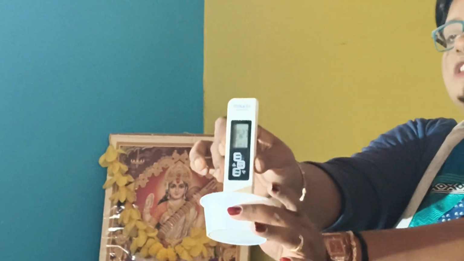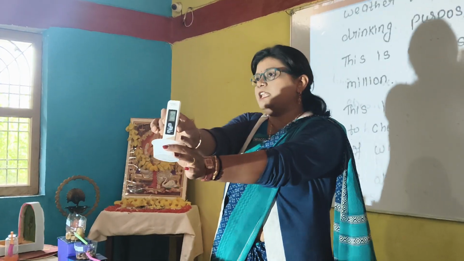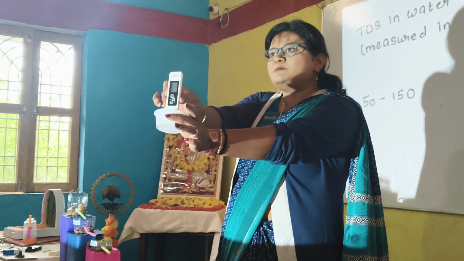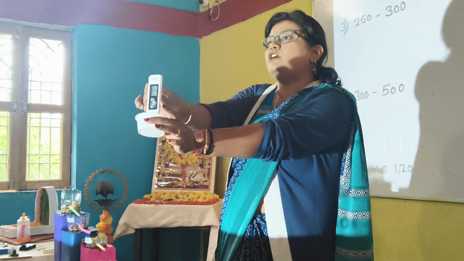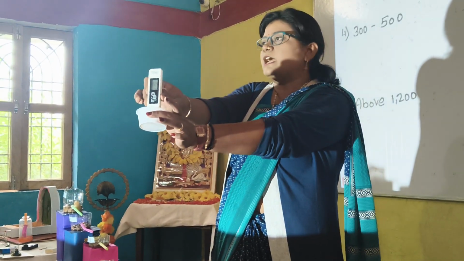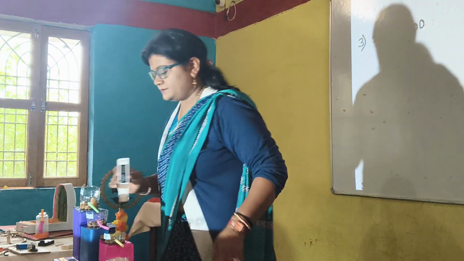And water which is not ideal for drinking purpose is hard water. Hard water is very dangerous for our health. It will cause major health issues, and hair fall problems, which are common in all gents and ladies. So hard water is very much responsible for our hair fall and health issues. So this is the hard water, underground water.